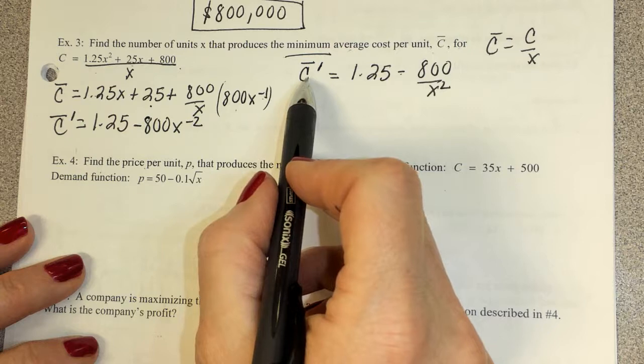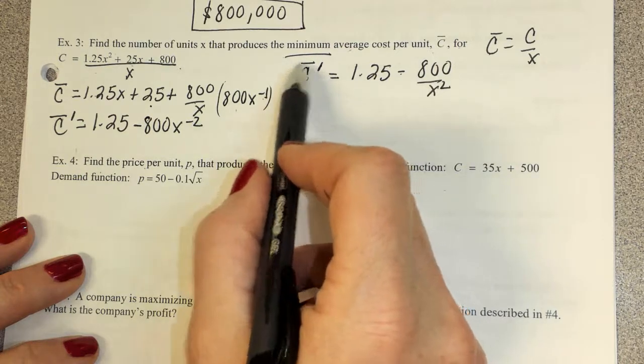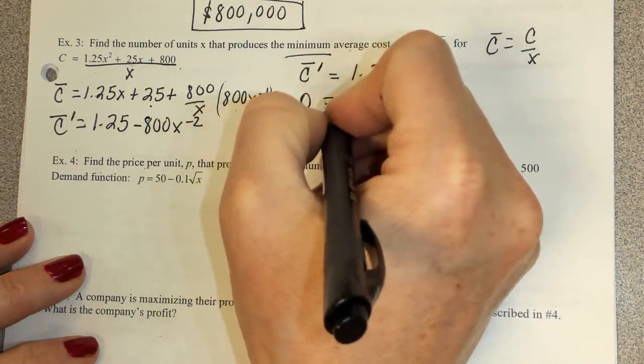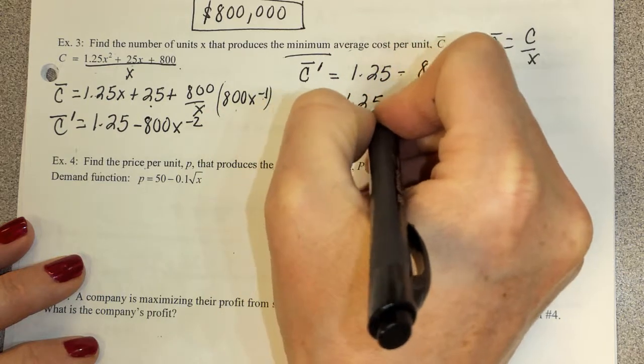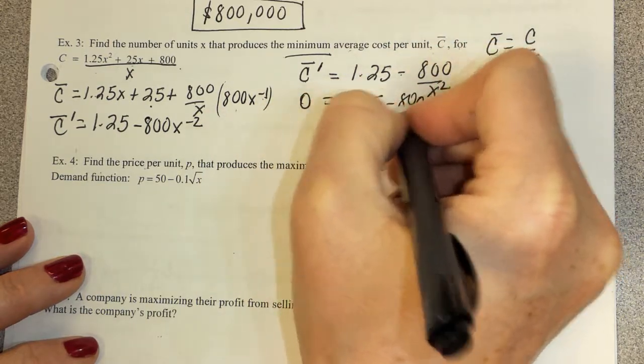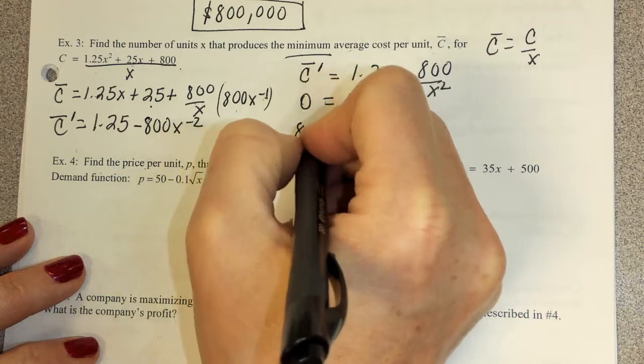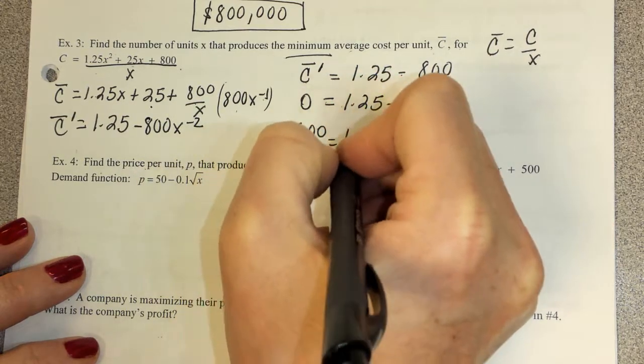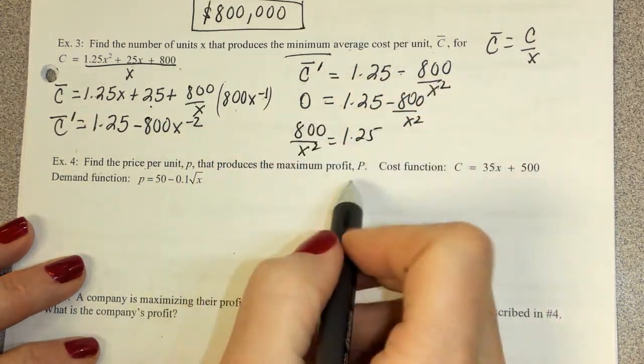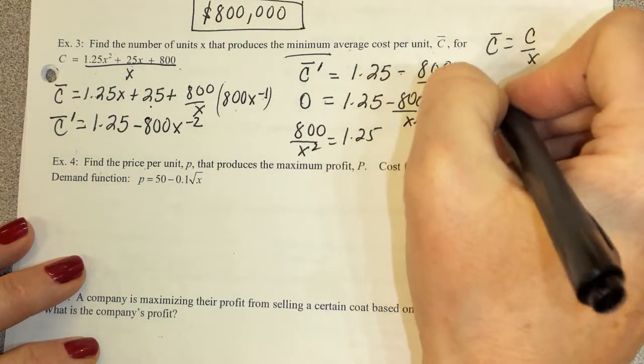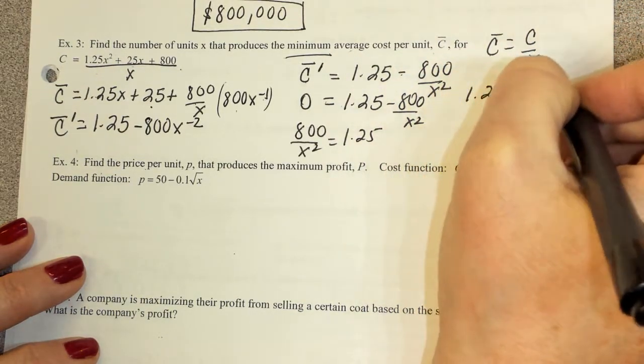And now I want to set it equal to 0. So if I'm going to set it equal to 0, I'm going to take this over to the other side. So I have positive 800 over x squared equals 1.25. I cross multiply. 1.25x squared equals 800.